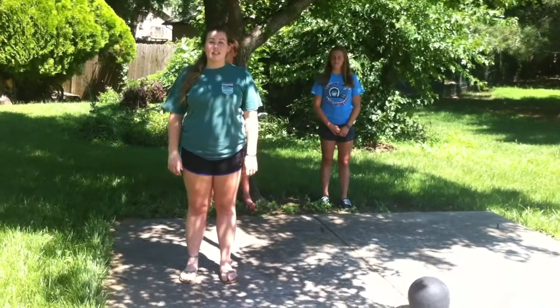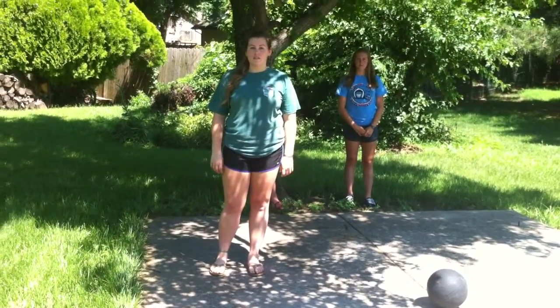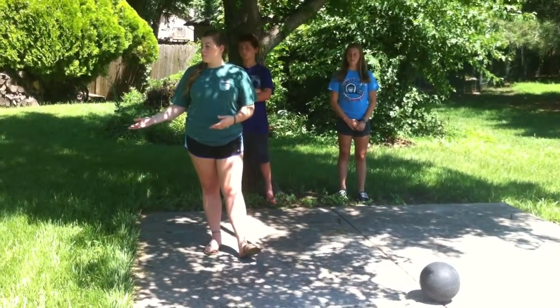Newton's first law of motion is an object at rest will stay at rest unless acted upon by an unbalanced force. For this activity, this student is going to run and kick the resting ball.